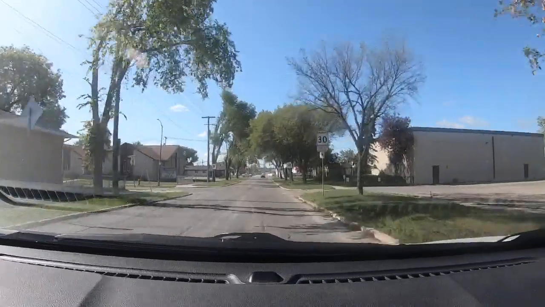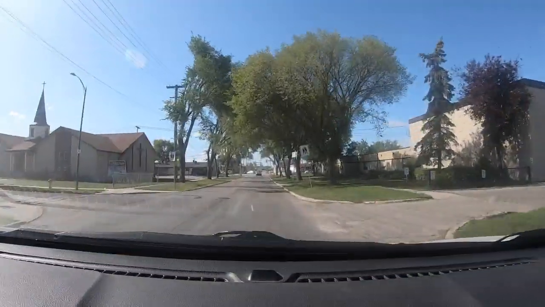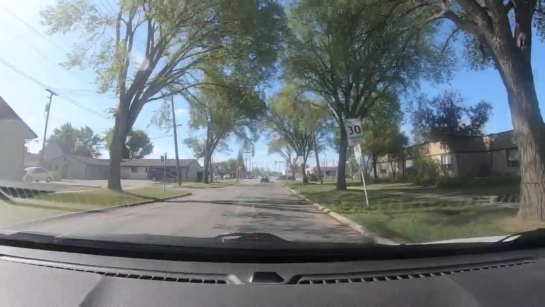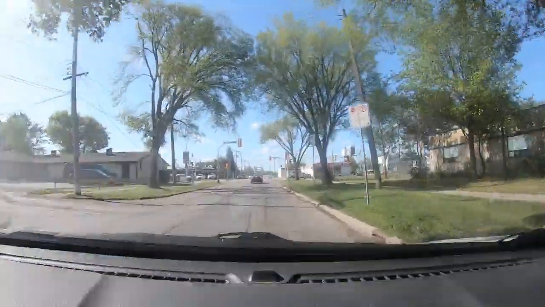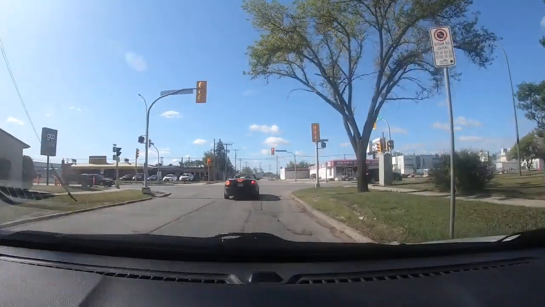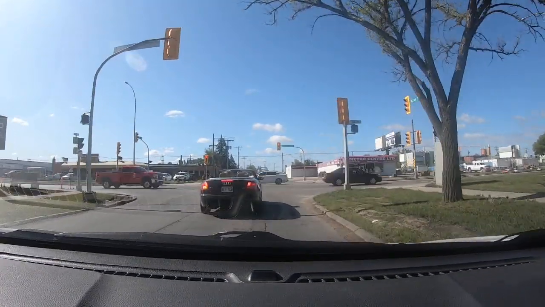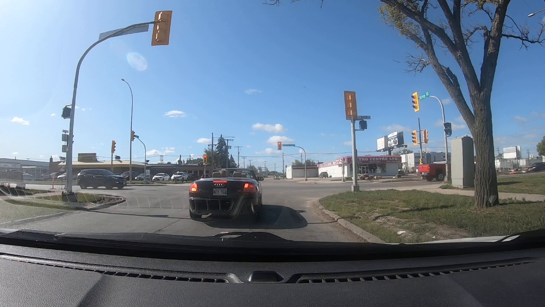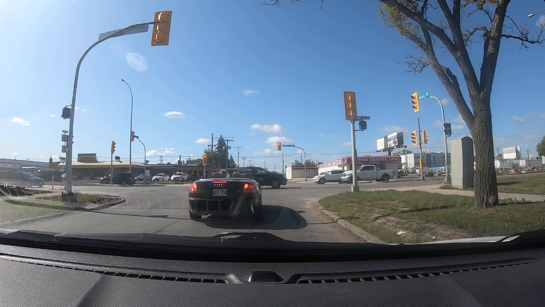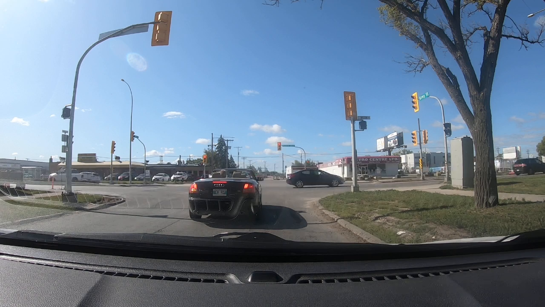Another 30 sign. Again, we don't need to follow 30 at this point. Crosswalk, we are checking on both sides. This traffic light, we're going to be turning right, so signal right. Light is red, so that means I have to come to a complete stop. Now the car in front of me is turning left, so that's why they are staying closer to the center line. And we are turning right, and we are staying closer to the curb.